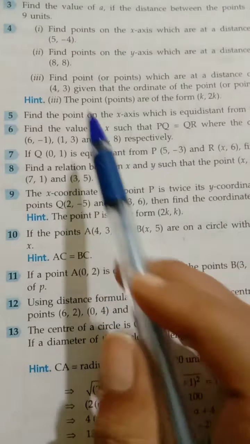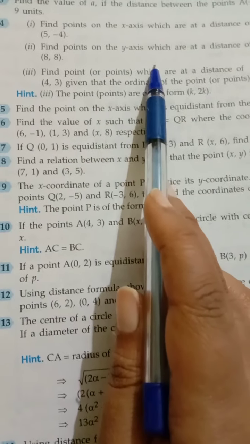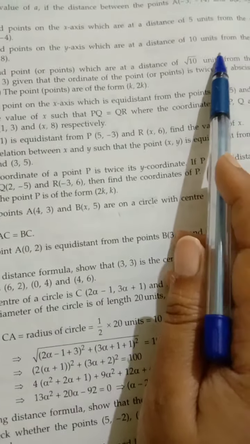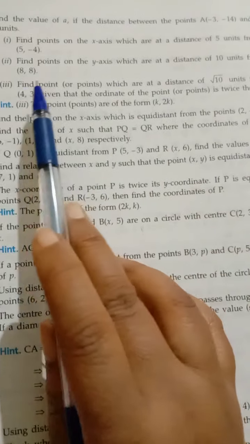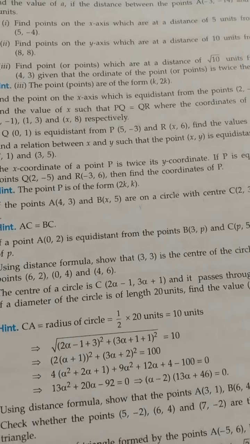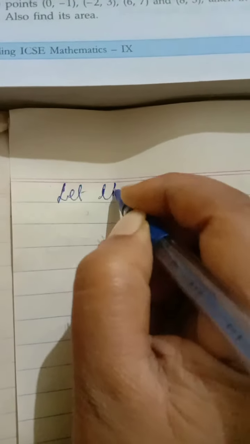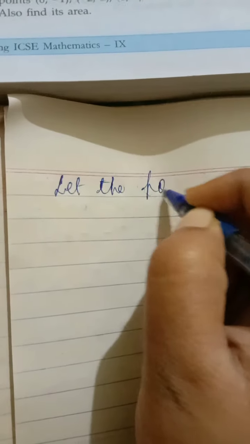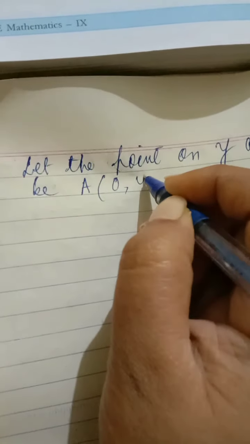Similarly, the next question is, find the points on the y-axis which are at a distance of 10 units from the point 8 comma 8. That means now this point is lying on the y-axis. Since the point is lying on the y-axis, its x coordinate will be 0. That means the abscissa will be 0. So let the point on the y-axis be A(0, y).